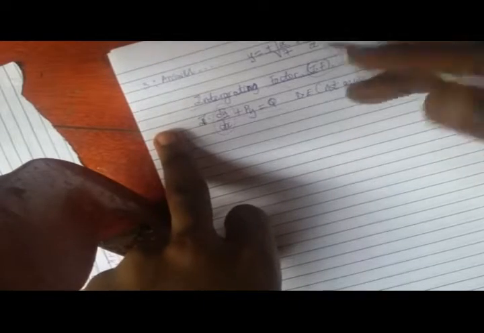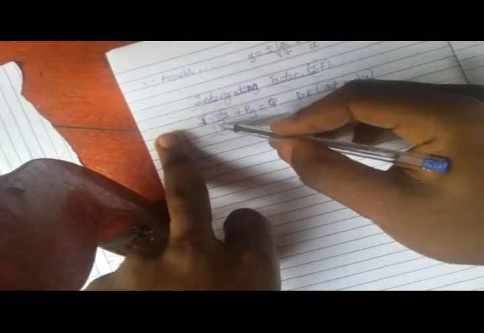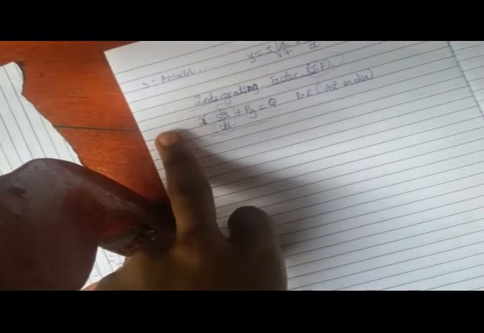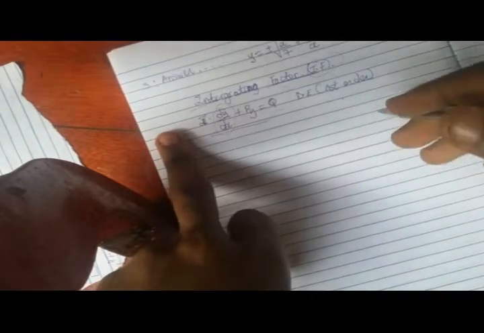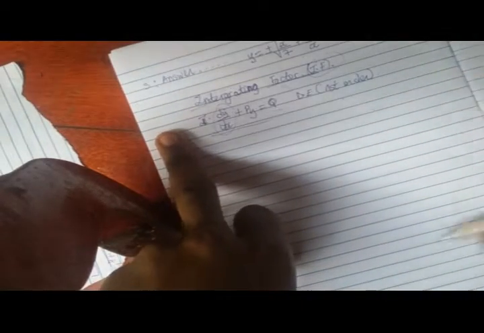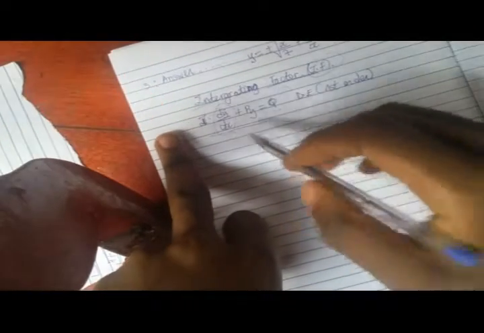Now suppose the left hand side, which is made up of this, is not a full function of x. We will try to make it a full function of x by multiplying by another function of x. That other function that we use to multiply is what I call the integrating factor.